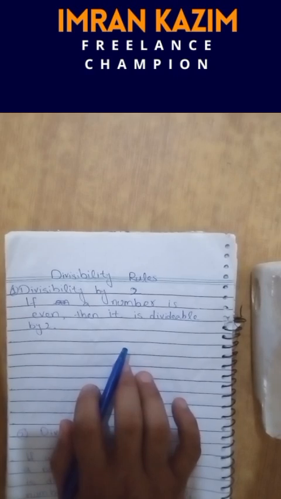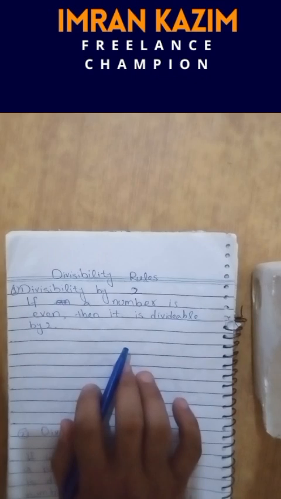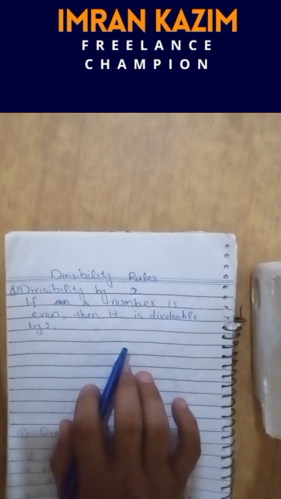There are such rules available which tell us how to divide a number without dividing the numbers. This is magic: just seeing a number, we can tell whether this number is divisible by a specific number or not.